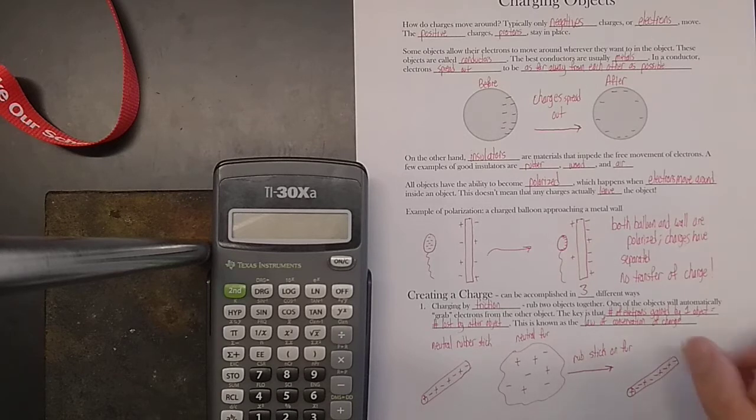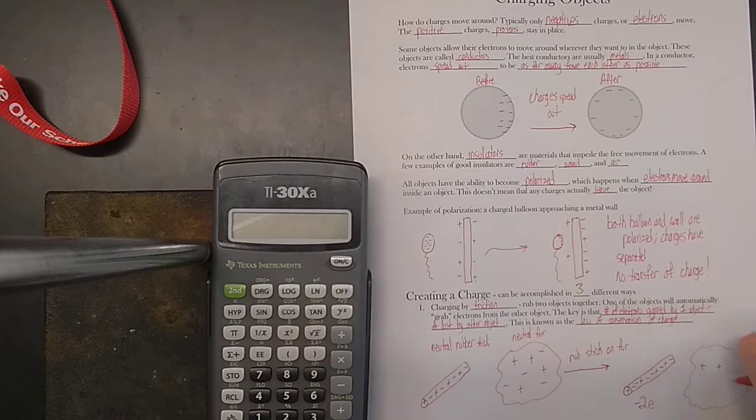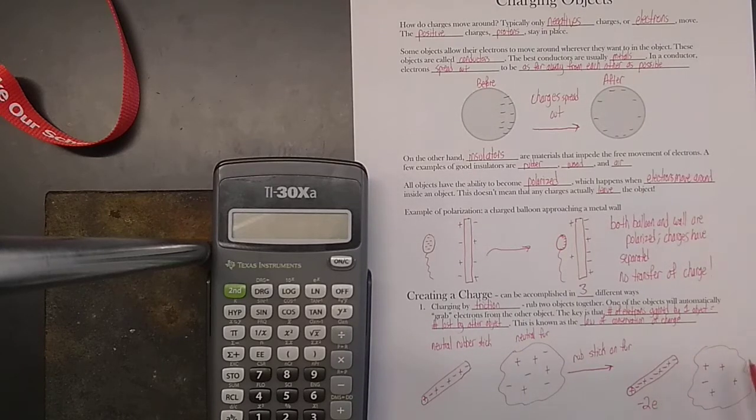My negatively charged stick, because there's more electrons than protons, has a charge of negative 2e, negative 2 elementary charges, 2 more electrons than protons. What does that mean for my fur? Remember, the positive charges don't move. If the stick gained 2 electrons, then the fur must have lost those 2 electrons.